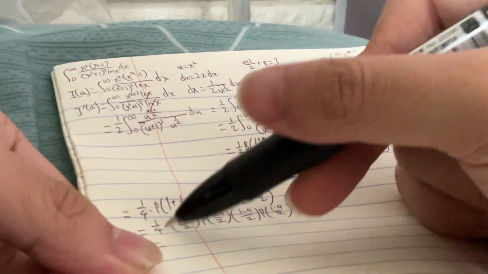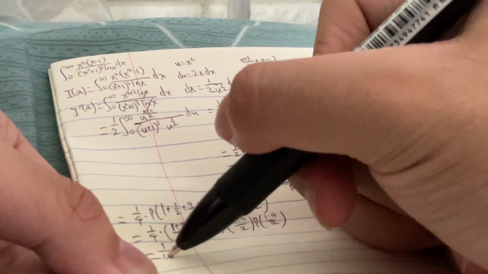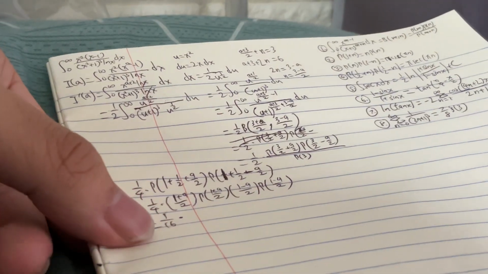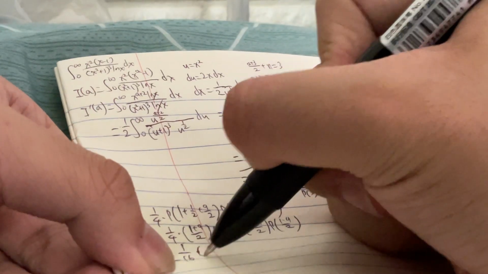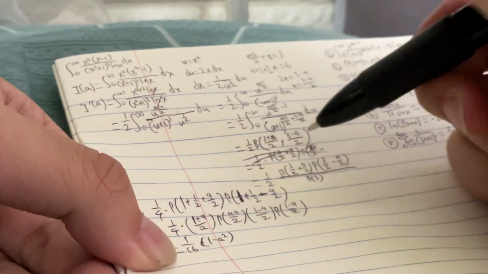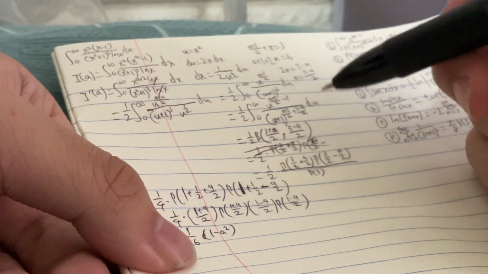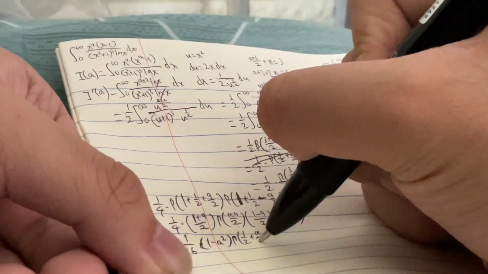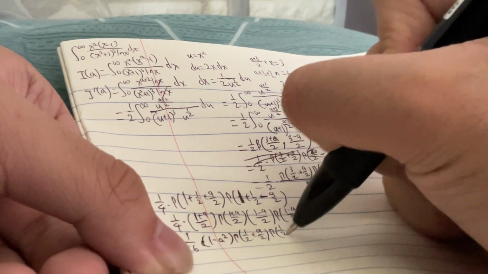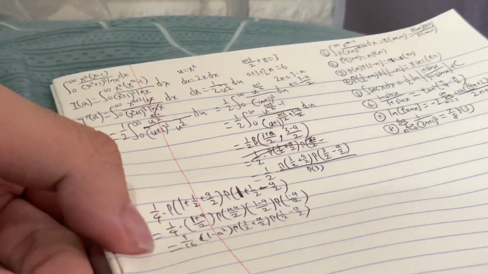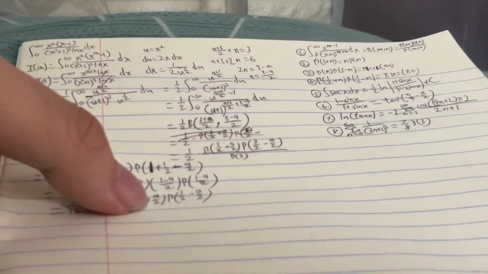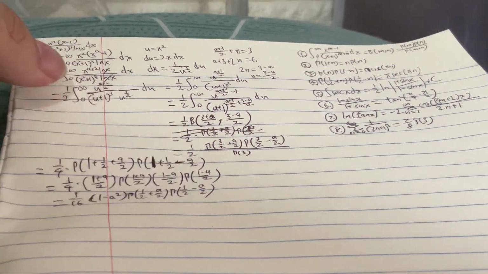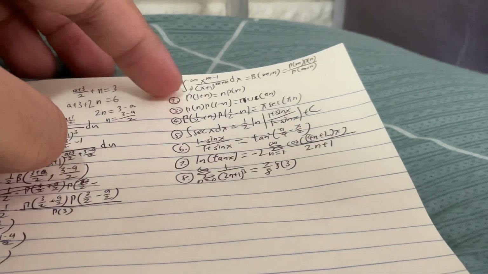So 4 times 2 times 2 you get 1 over 16 here. And then 1 plus a times 1 minus a, you can get 1 minus a squared here. And then here you can get gamma 1/2 plus a over 2 times gamma 1/2 minus a over 2. So here you get gamma 1/2 plus something times gamma 1/2 minus something, pretty much just the fourth formula.